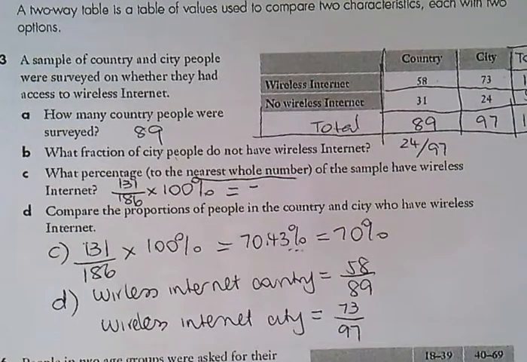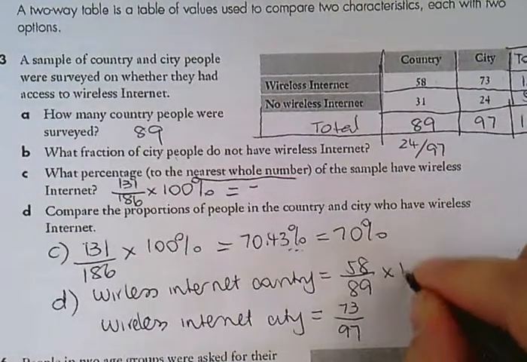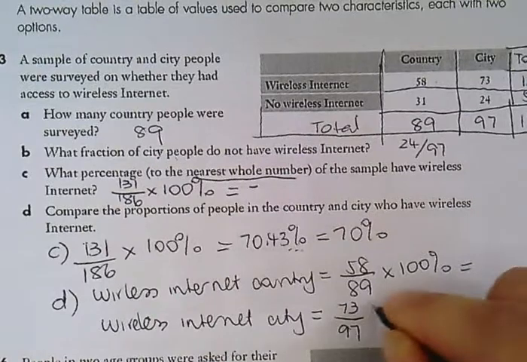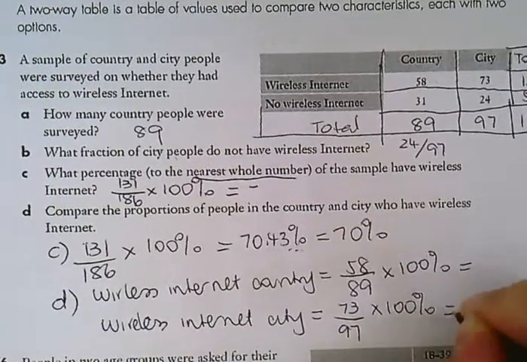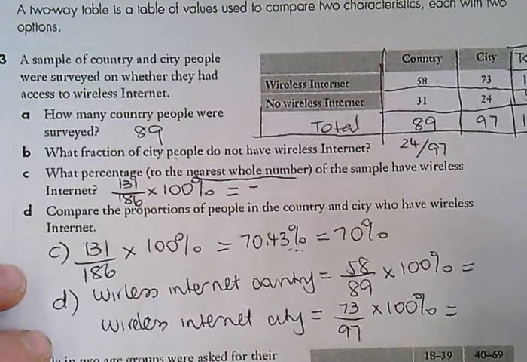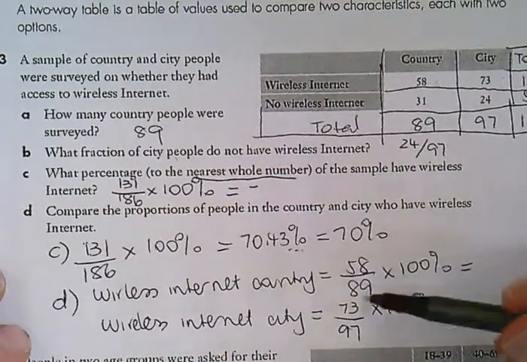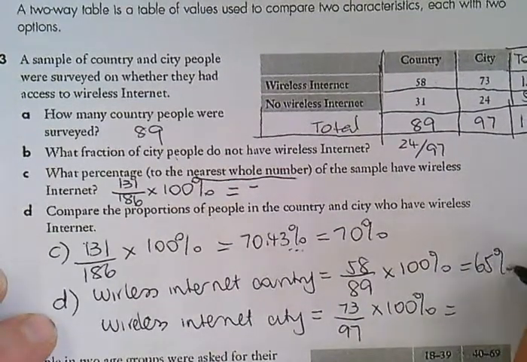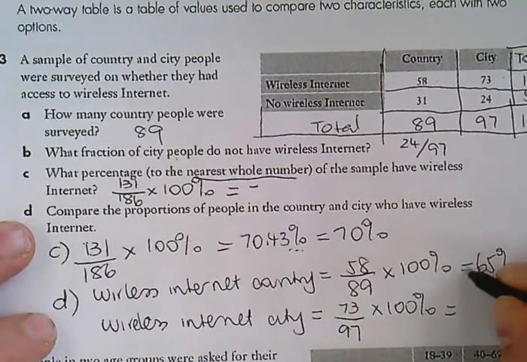You can't compare them. So you times by 100 to make them both percentages, and then you will be able to tell. Or you just divide them and write them as a decimal. Whichever one's bigger, that'll give you the comparison. What have we got? 65% approximately, and 75%.